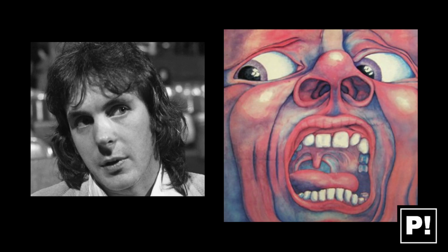Ian McDonald, their keyboard player, famously used the Mellotron on that album's title track, as well as on the great song Epitaph. The Mellotron, of course, would continue to be used by progressive rock acts into the 1970s, with some very famous uses along the way. Rick Wakeman would, of course, make considerable use of the Mellotron during his tenure with Yes.